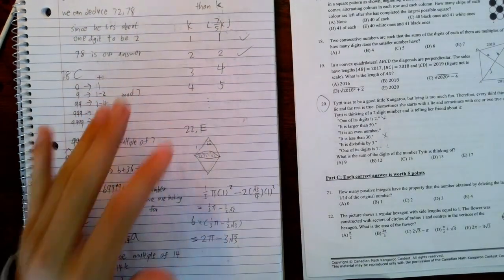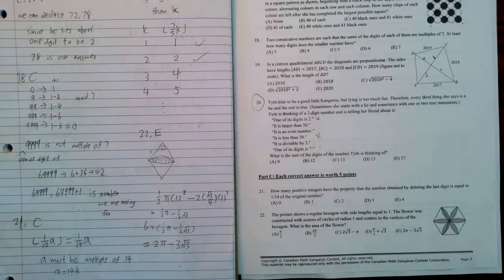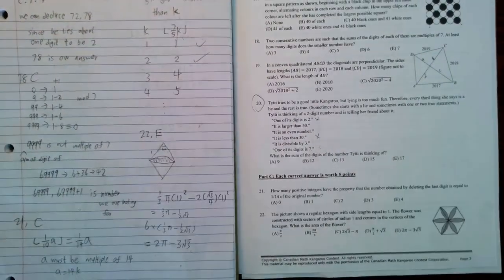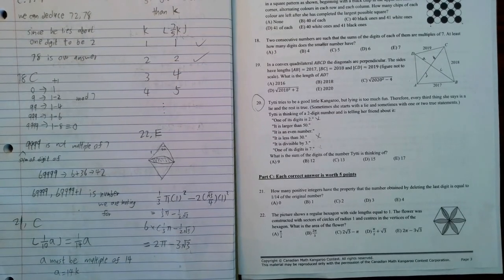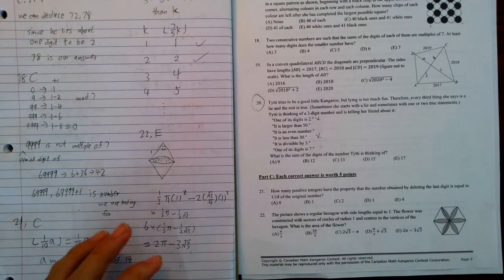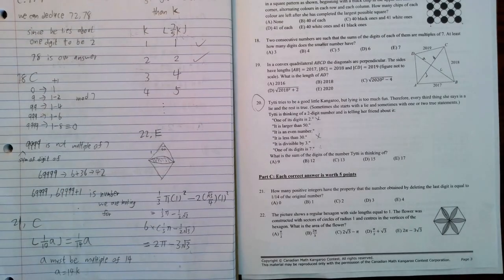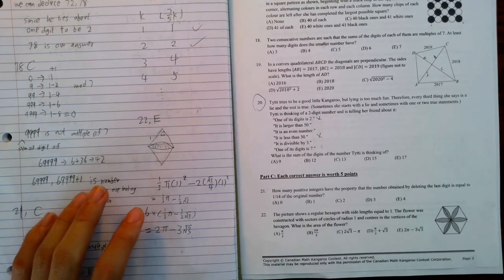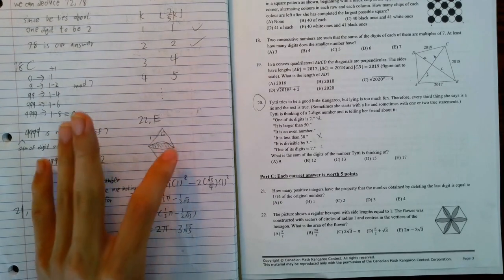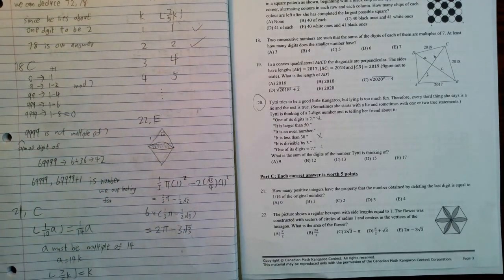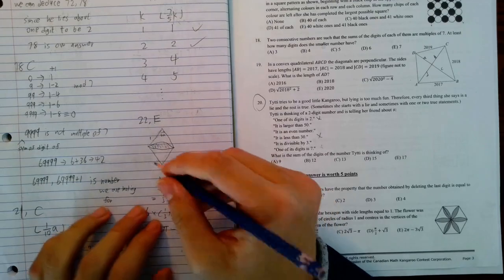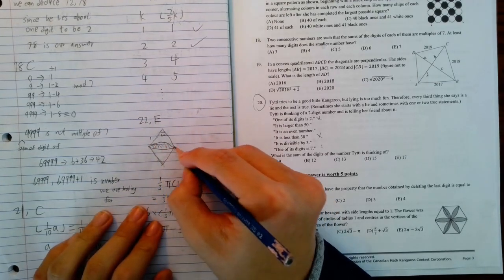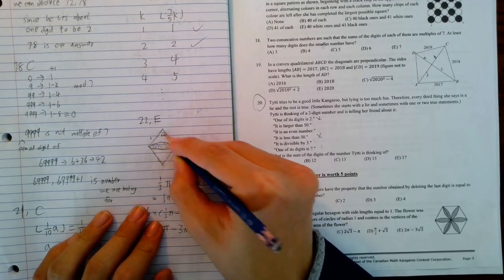And 22 is a very similar problem to a question that showed up in the last Math Kangaroo contest. So we're going to analyze each individual petal and how much it is. So we're going to have two sectors. Let me draw this out for you. So this is going to be the first sector, and this is going to be the second sector.